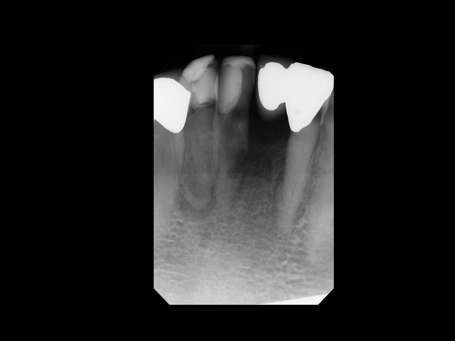What you're looking at is tooth number, let's see, 23. This is 23, and 24 is missing. And here we have 25 and 26. I want you to look at 25 and 26 carefully.